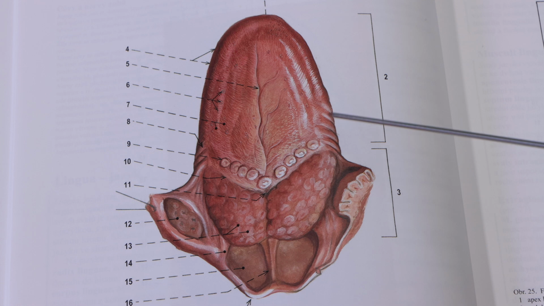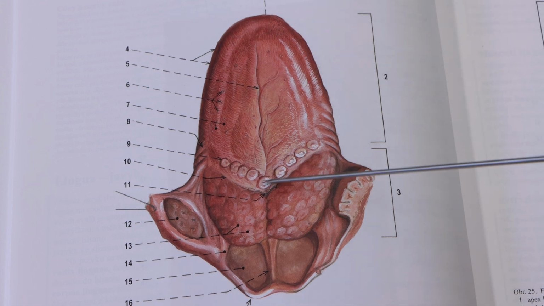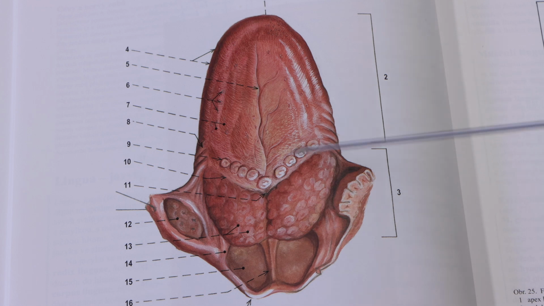The body is making the anterior 2/3 of the tongue, and the root is making the posterior 1/3 of the tongue.